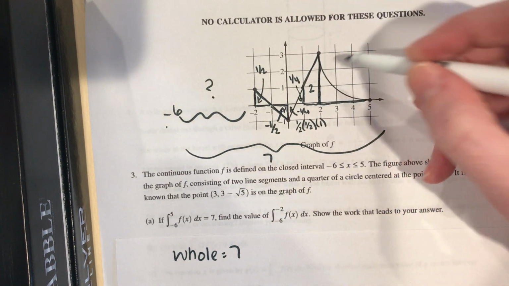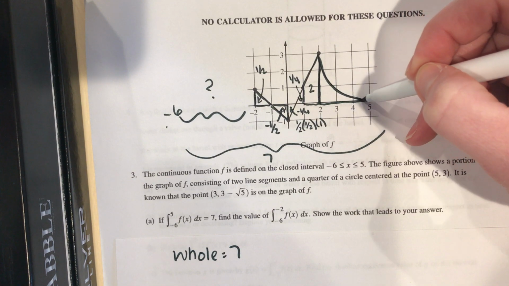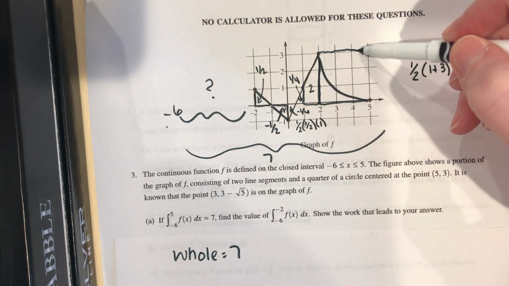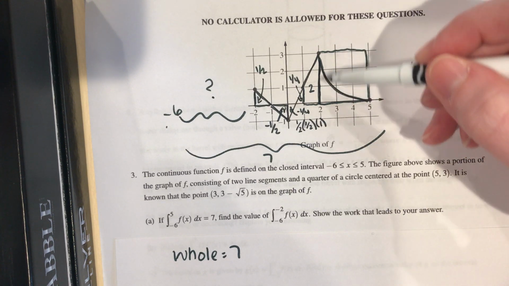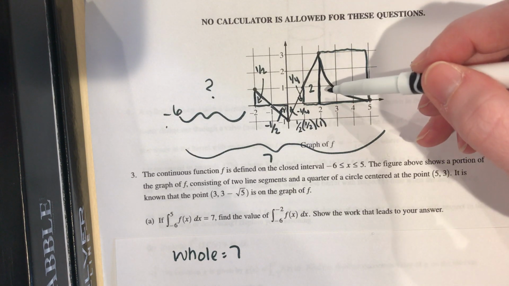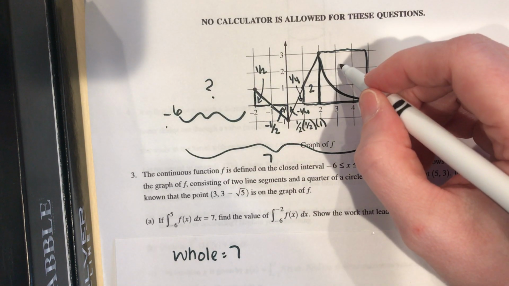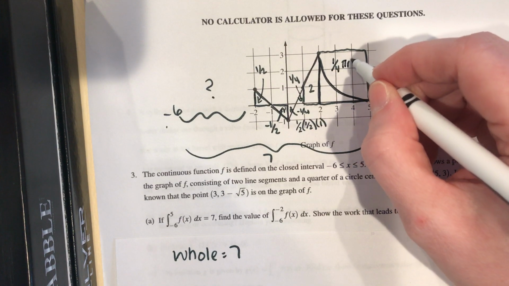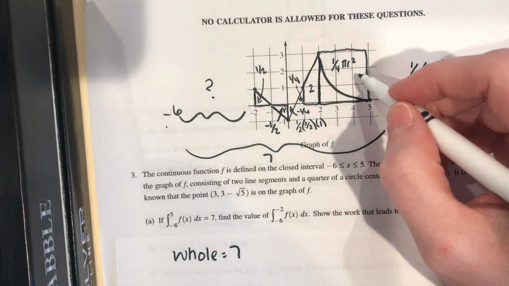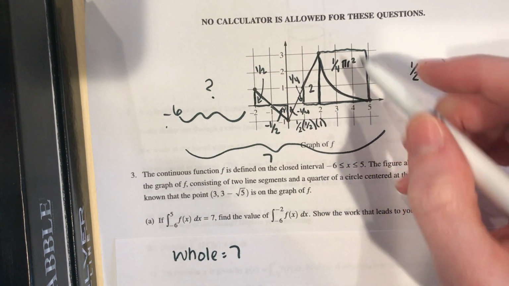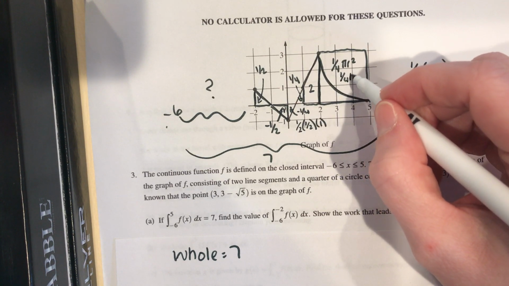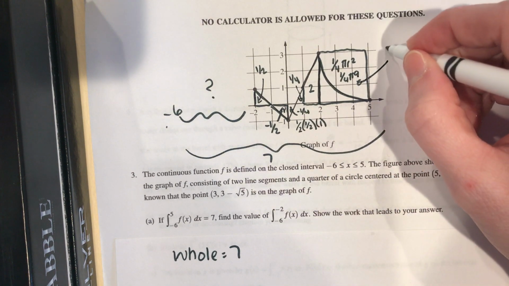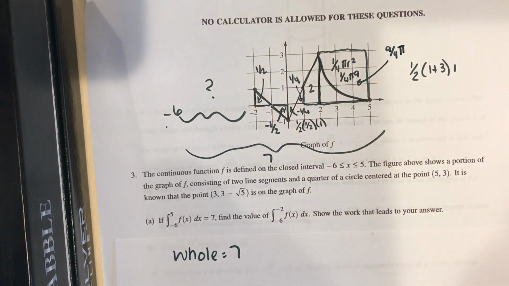Now I need this shape right in here. This is kind of a funky shape because it's like the outside of a partial circle. So I bet if I find the area of this partial circle and subtract the area of the square, I can figure out this missing section. This partial circle is a quarter of a circle. This is 1/4 pi r squared. The radius of this circle is 3. So 1/4 pi, 3 squared would be 9. So this area would be 9/4 pi.